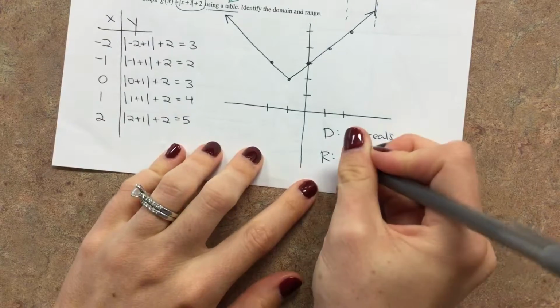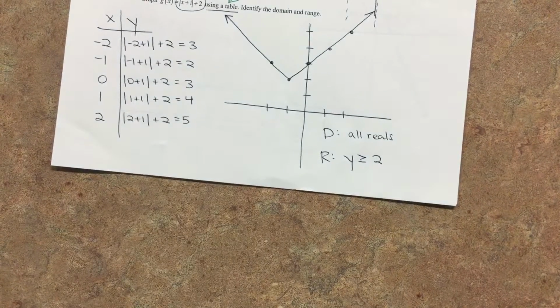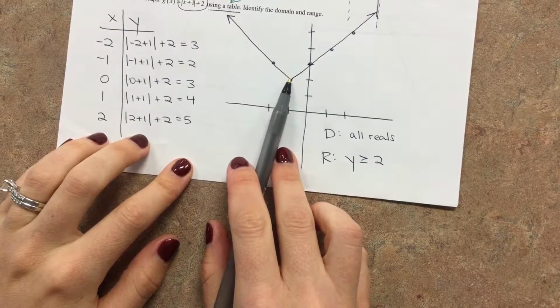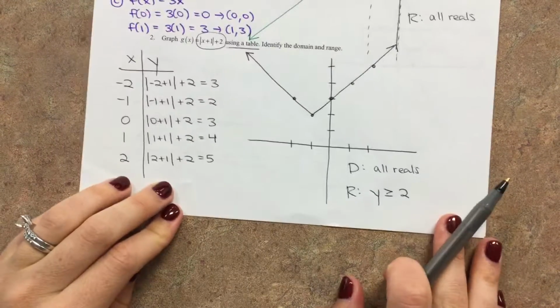Anything greater than 2. Good. And we're going to throw in a greater than or equal to, because the 2 itself does get hit. But yeah, 2, we call that the minimum value. It's the lowest possible value that the graph will ever hit. Nothing below here gets hit at all. Okay, questions?